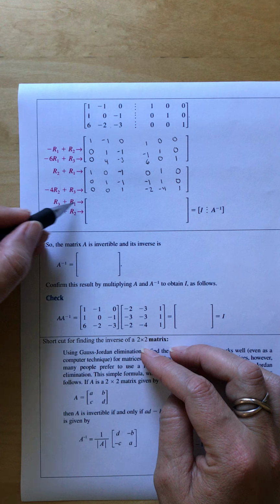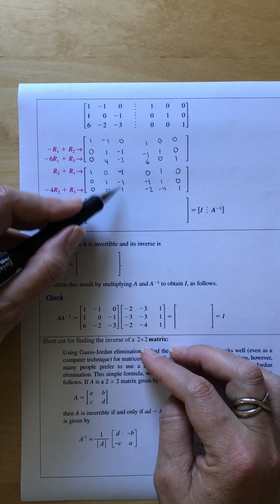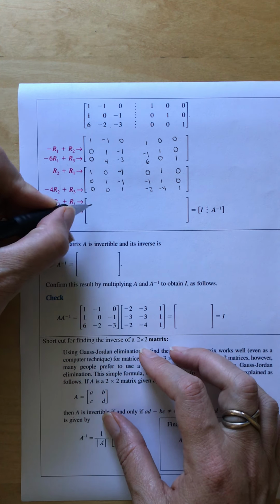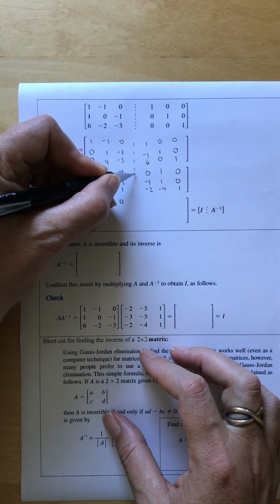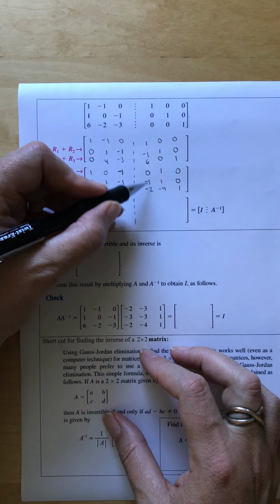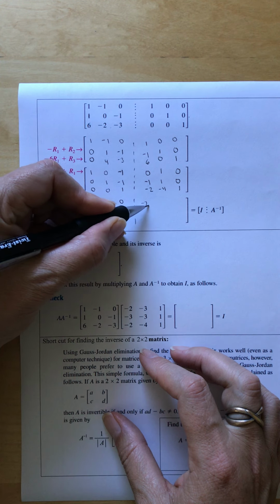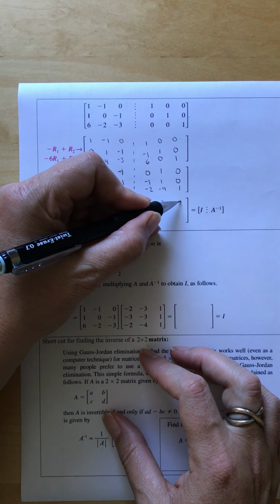So to get this top row, I'm going to add row 3 and row 1. That will keep this to be 1, this to be 0, and that to be 0. And so I'll get my 1, 0, 0 that I'm after. And then if I add row 3 and row 1 here, I'll get negative 2, negative 3, and 1.